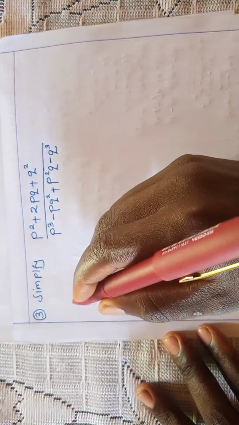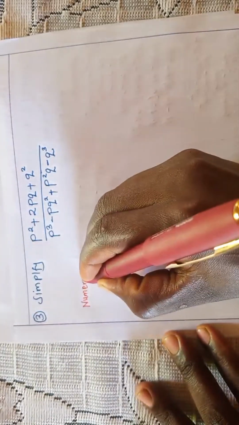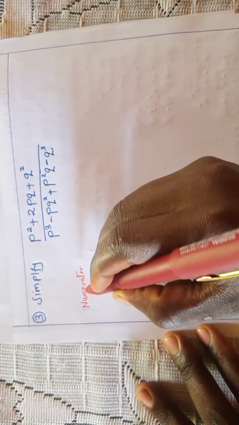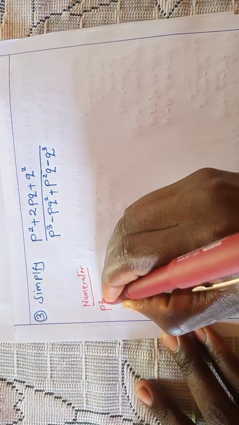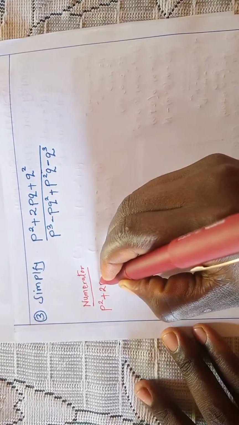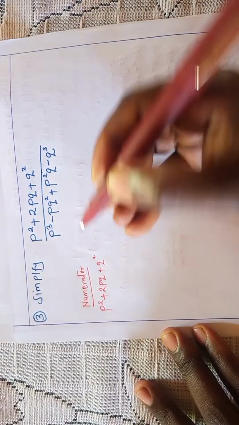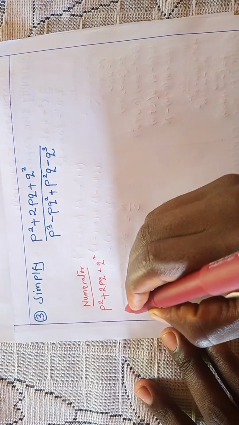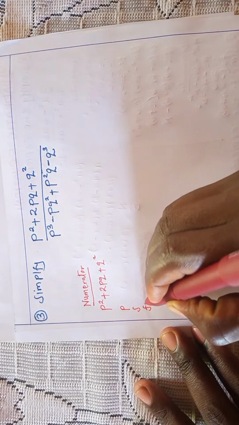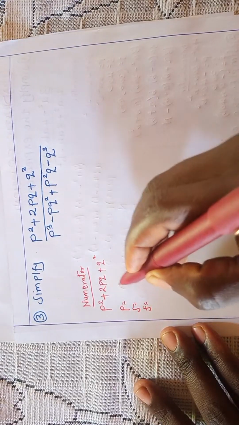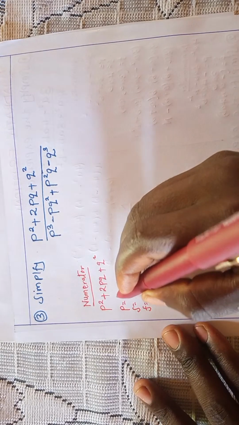Now, the numerator in this case is p squared plus 2pq plus q squared. Let us work out the product. Remember, we use the product-sum-factor method. That is what we use in these quadratic equations.